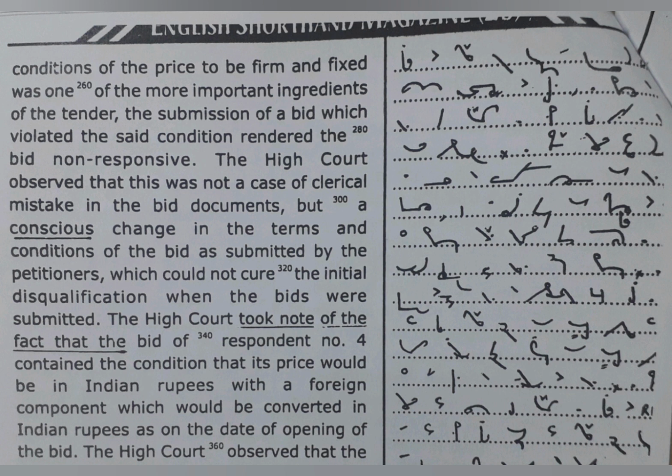The High Court observed that this was not a case of clerical mistake in the bid documents but a conscious change in the terms and conditions of the bid as submitted by the petitioners, which could not cure the initial disqualification when the bids were submitted.